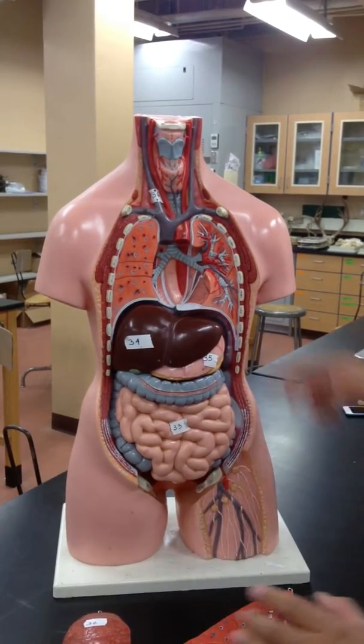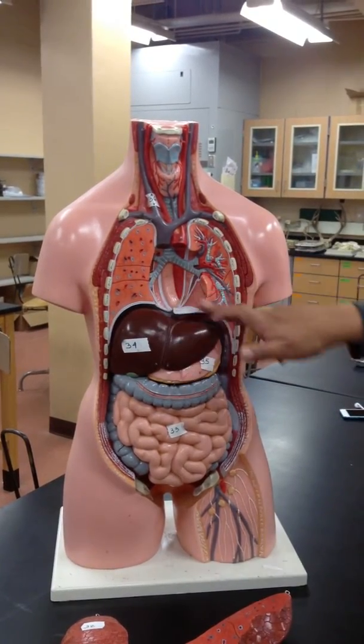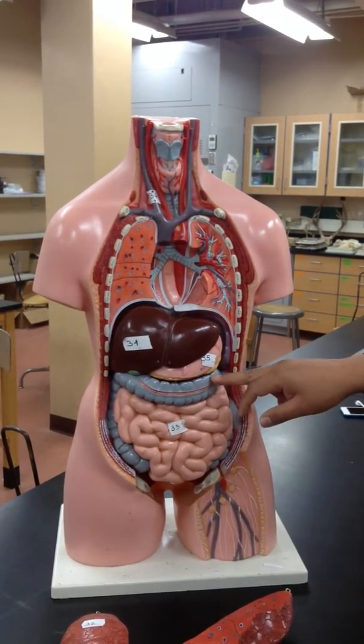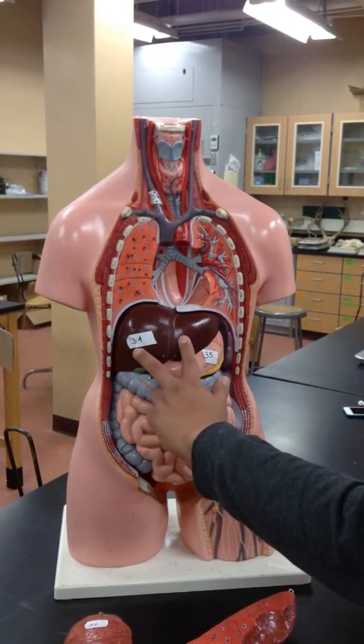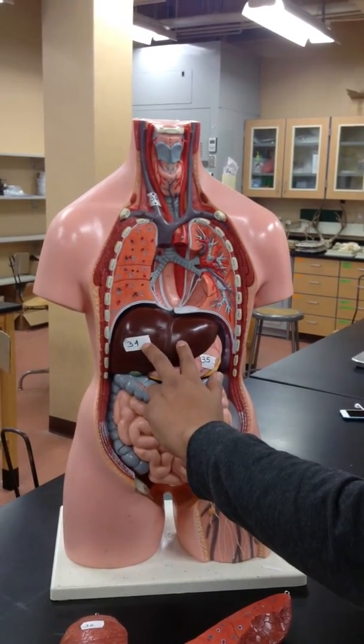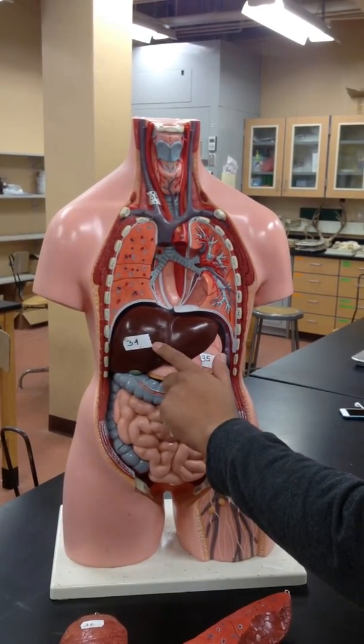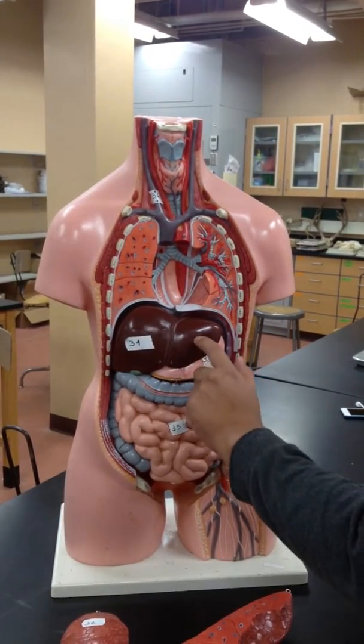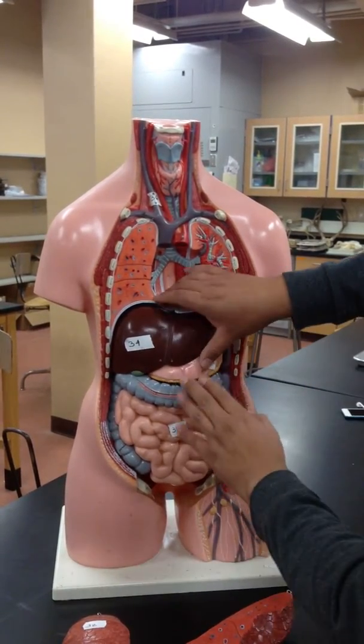So taking that out, like we did in the cat, you can go past the diaphragm here. That separates the thoracic cage from the abdominal region. We have this big fleshy brown thing that looks similar to the cat, which is the liver. So number 34 is the liver. There are different lobes, but don't worry about the lobes for this practice because we didn't go into it.